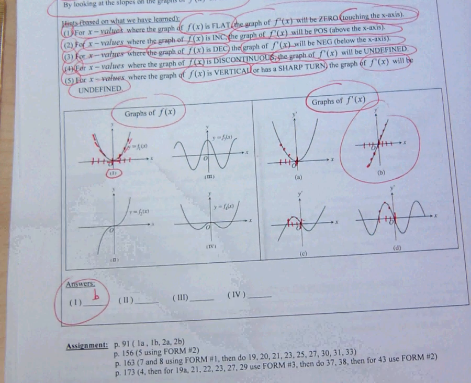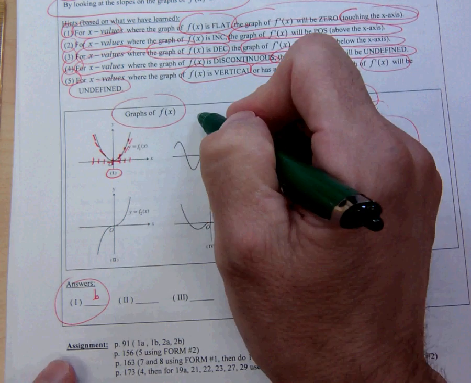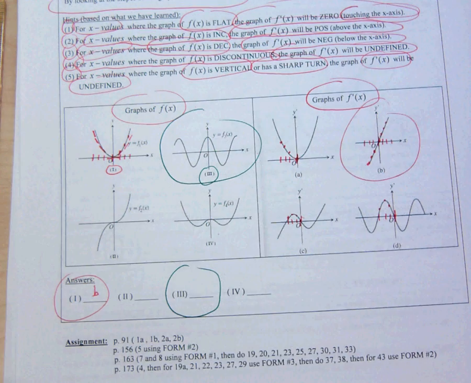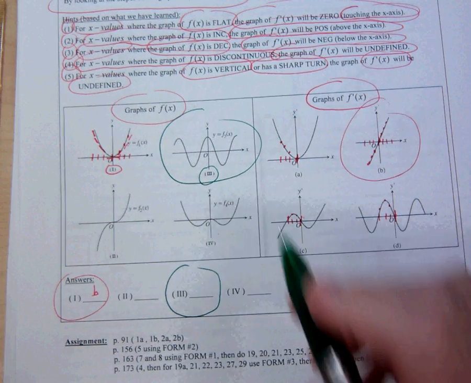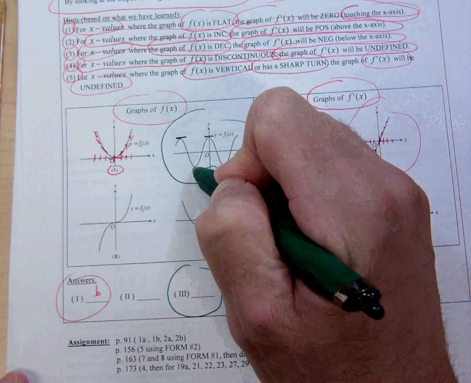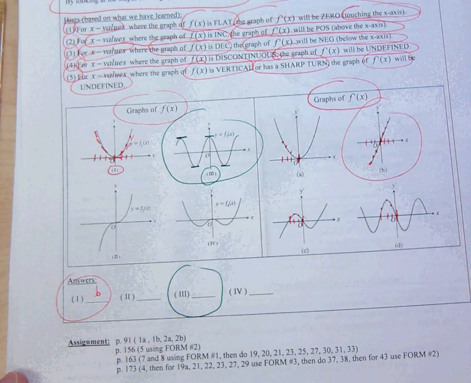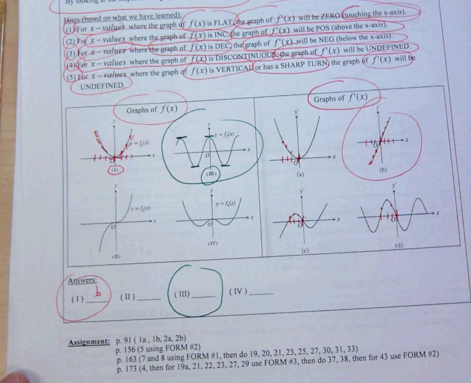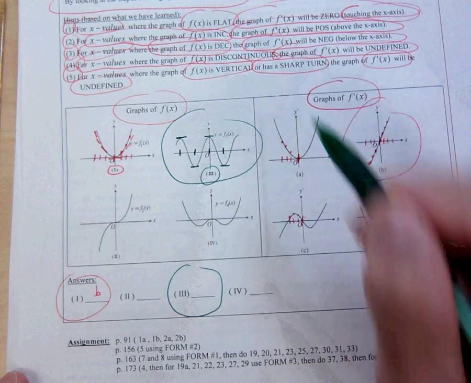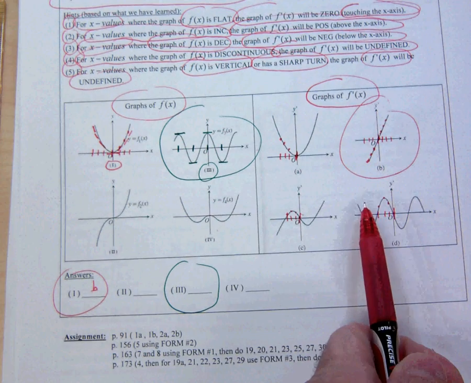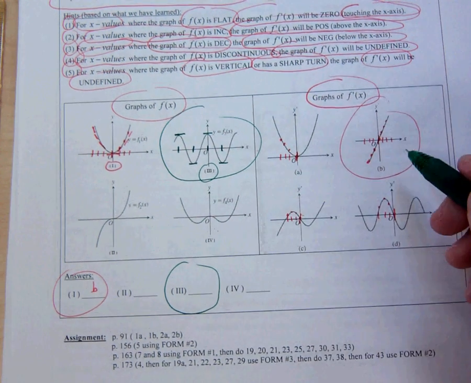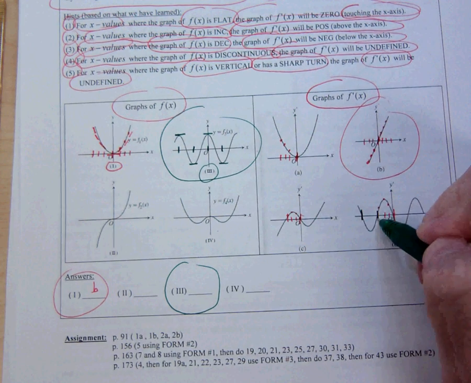Let's look at this one, Roman numeral 3. Well, let's look at the hills and valleys. Do you agree the slope there is 0, the slope there is 0, the slope there is 0, the slope there is 0? So at these 4 x values, you'd expect the y values over here to be 0. Well, sure enough, that would be here, here, here, and here.